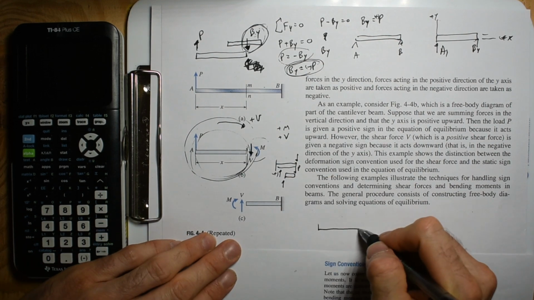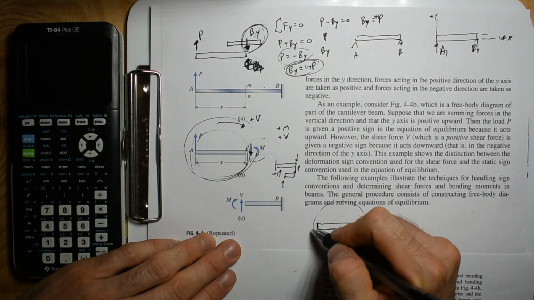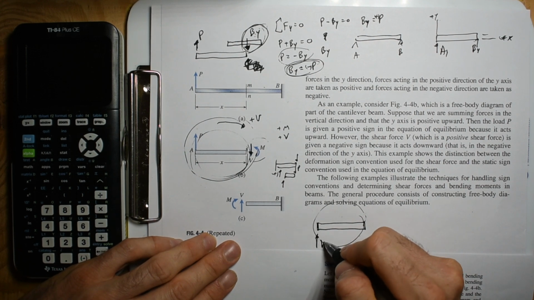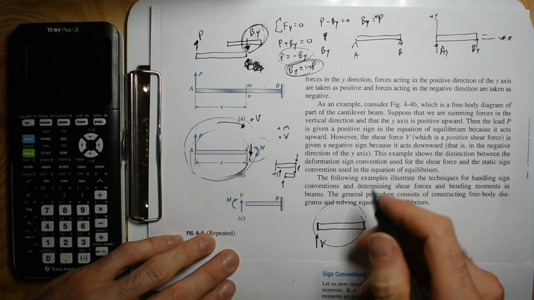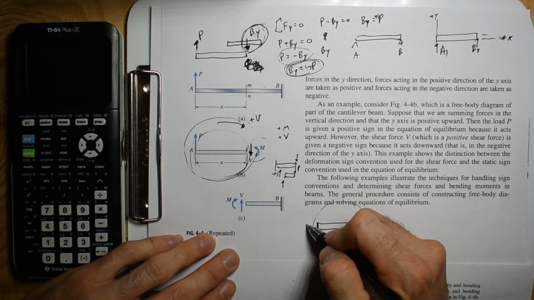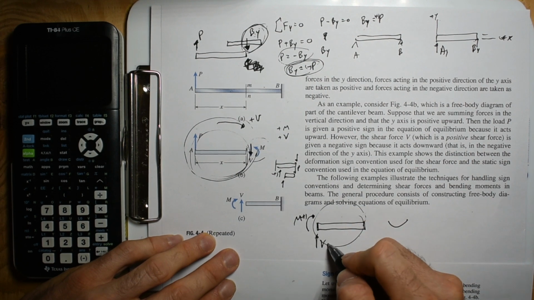So now I can just start taking anything. This is a cut face. I do a clock. So if I have an upward force over here, that's going to be positive shear. And then just the convention. Obviously, the convention for moment is a little easier. If you turn it into a smiley face, that's going to be a positive moment, positive shear.